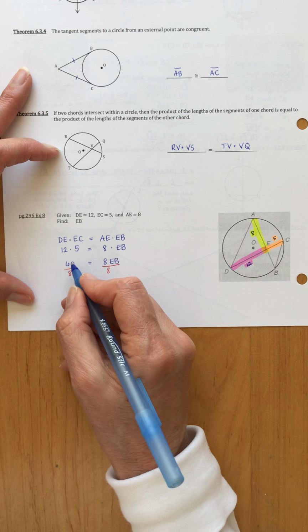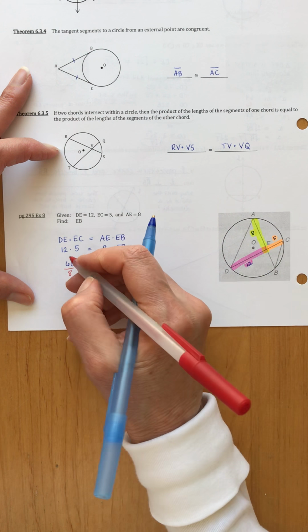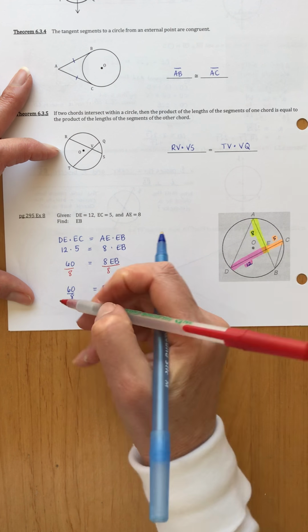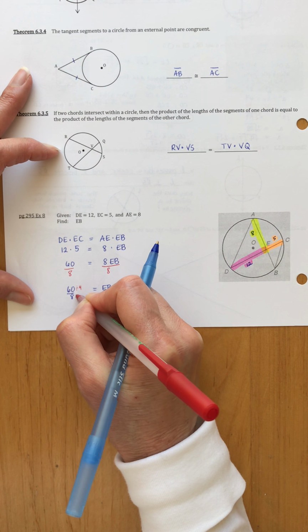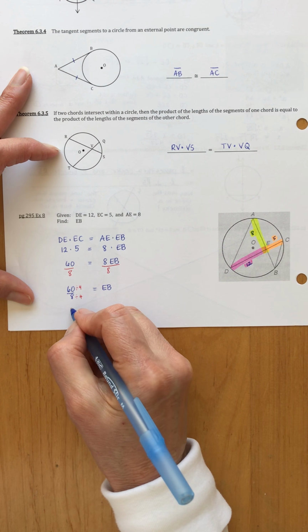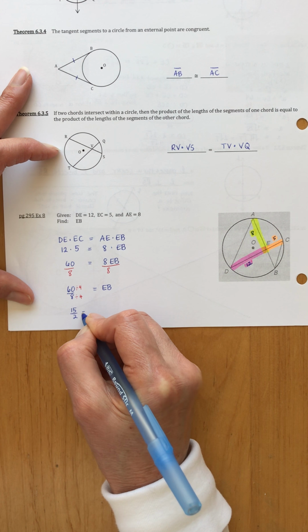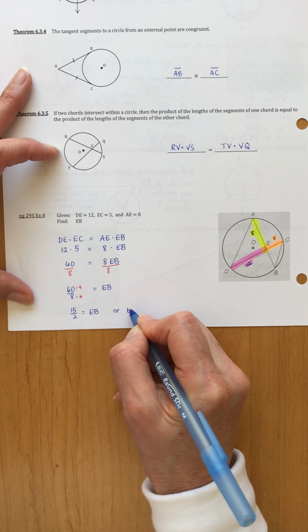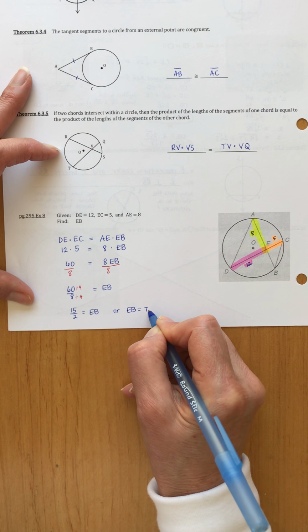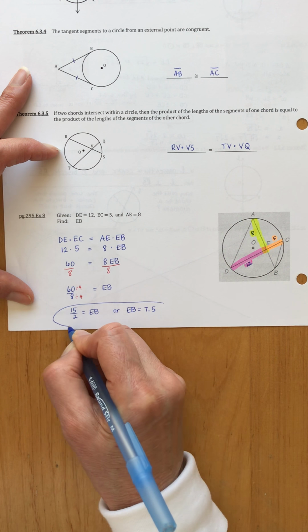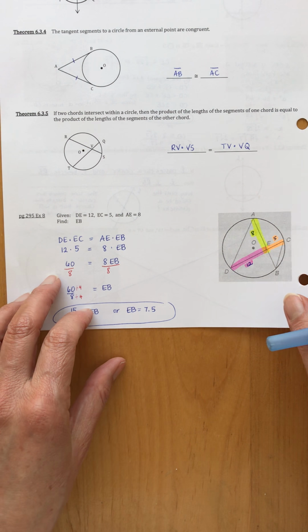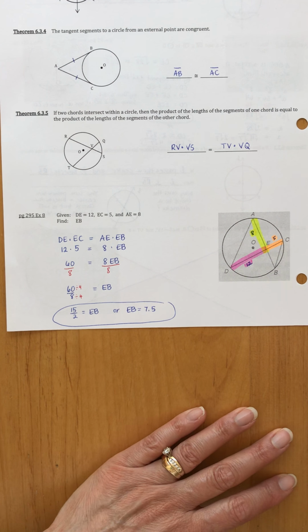They both have a 4 in common, so I'm going to divide by 4. Let's see, let's write it over here. 60 over 8, let's say divide by 4, divide by 4. Then I get 15 over 2. So either that, or we could say EB equals 7.5, whichever you like best. Okay, so that answers that question. So that's the end of page 2.